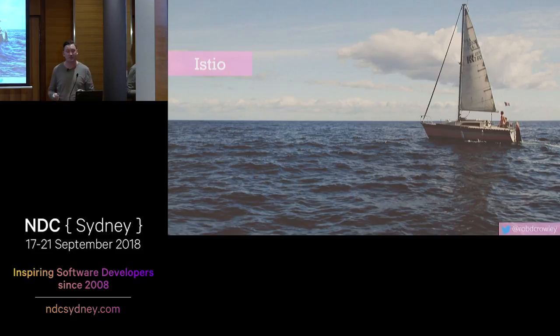Absolutely huge milestone. And if anyone's wondering why there's a boat there, Istio is the Greek for sailing. So again, there's a bit of a link, just like Kubernetes is helmsman. So there seems to be a bit of a theme there.